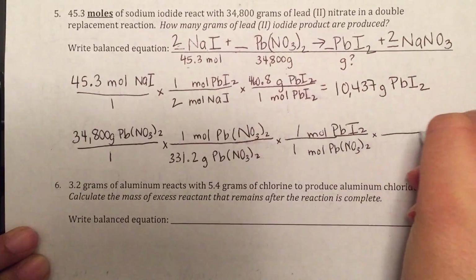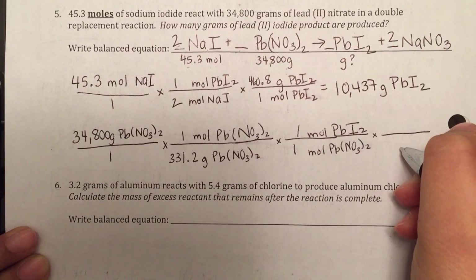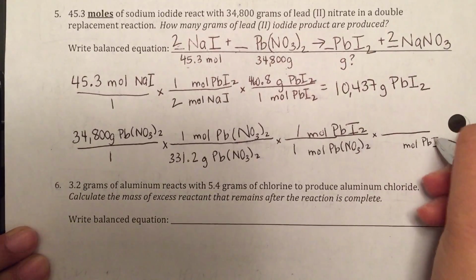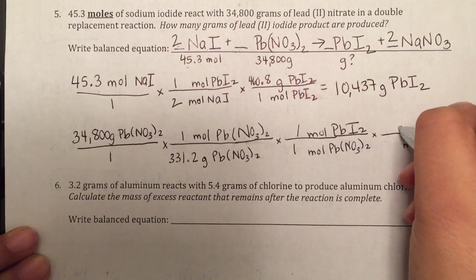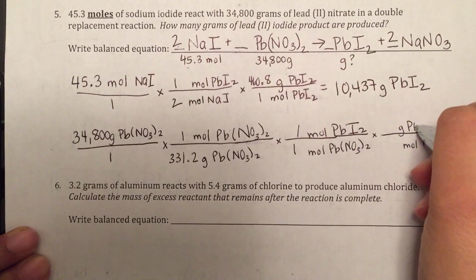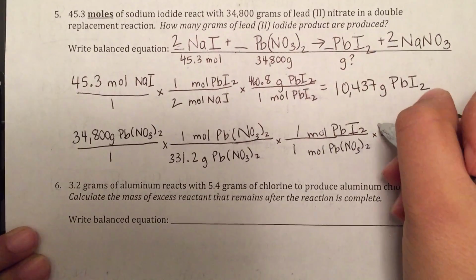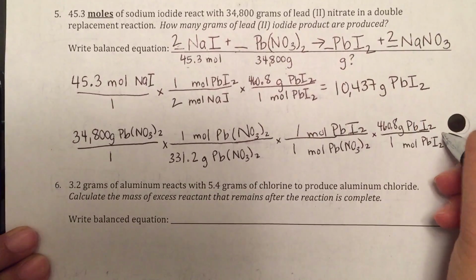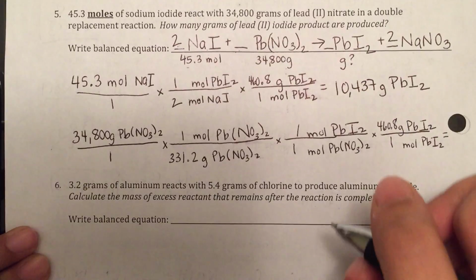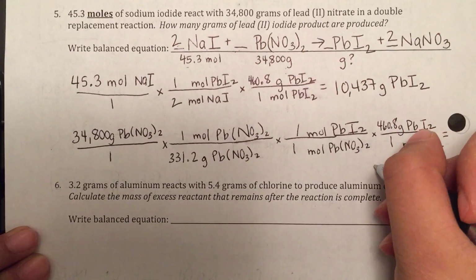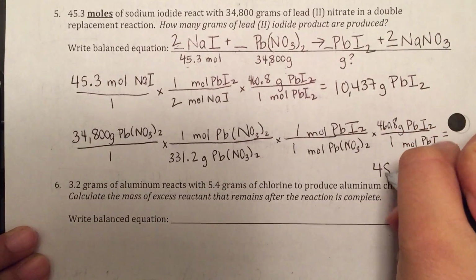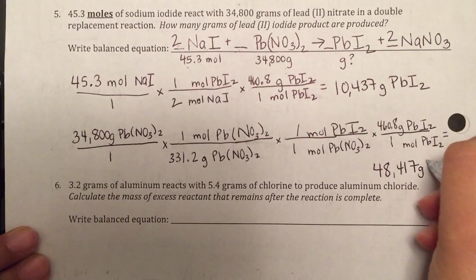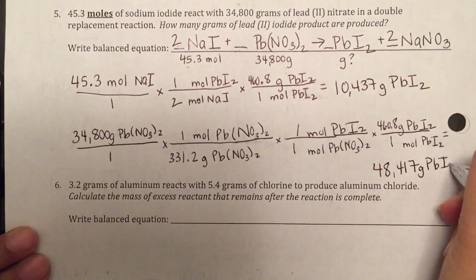And then we can go from moles of lead iodide to grams of lead iodide. Periodic table, 460.8 to 1 mole. If we do that math, we will get 48,417 grams of lead iodide.